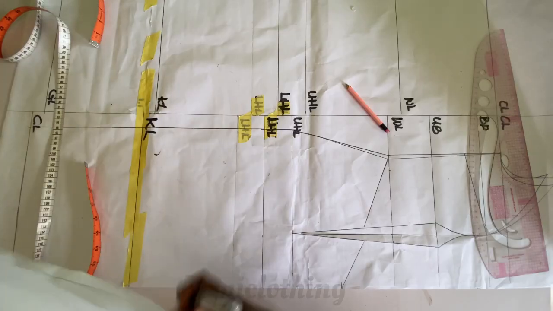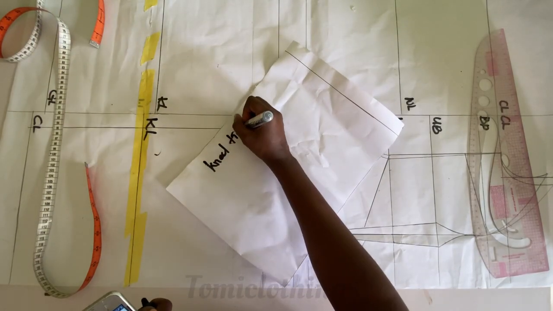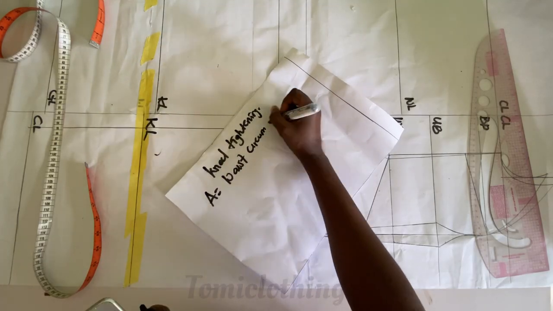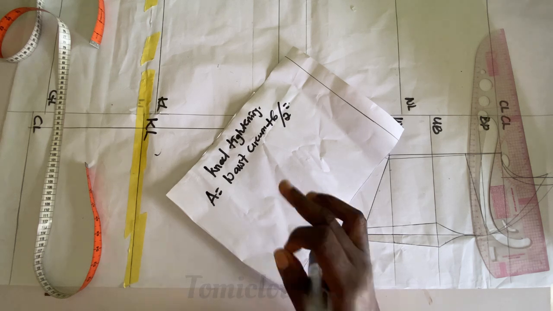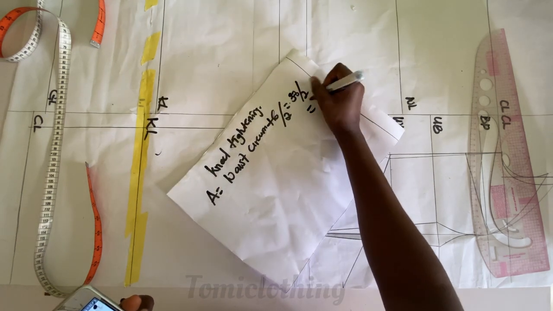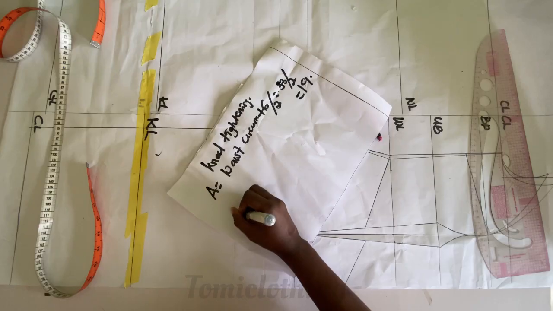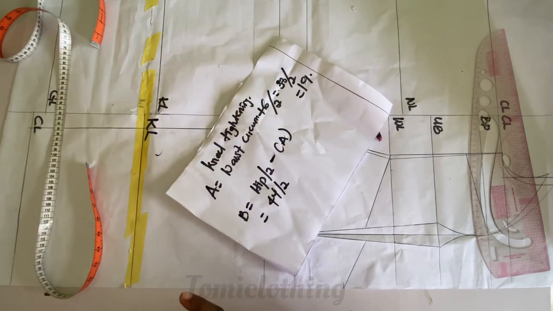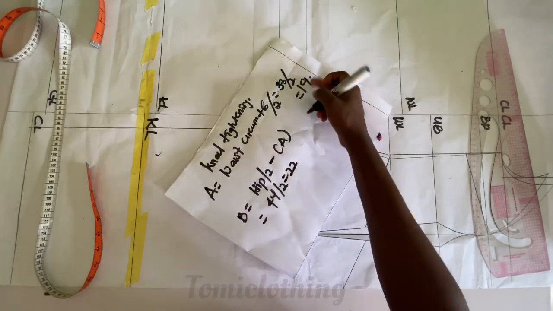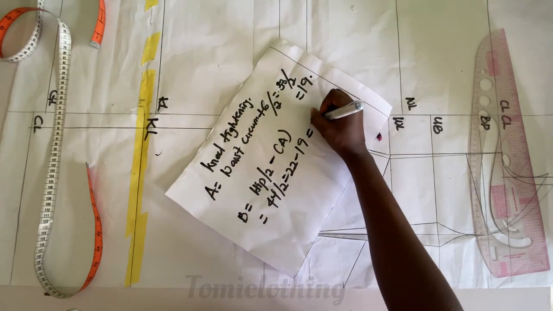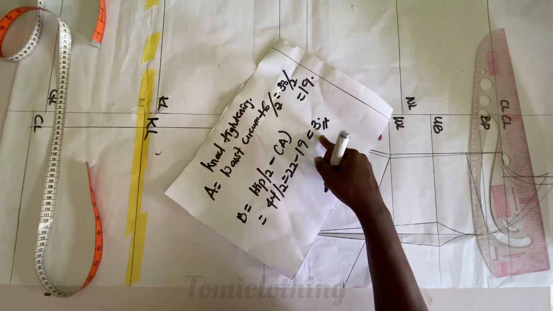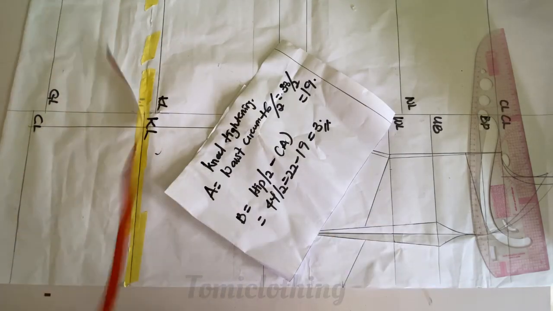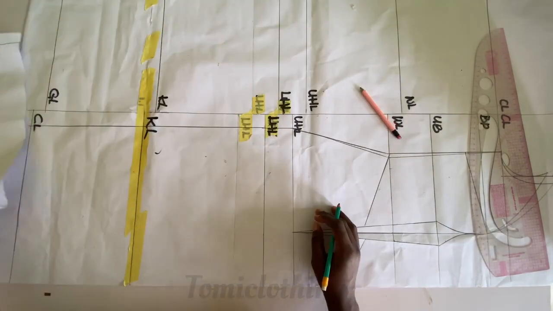So now I'm going to be calculating the new tightening. So there's a calculation for the new tightening. So now I'm just going to go ahead and explain. Let's say A is bust circumference plus 6, divided by 2. The bust I have is about 36 plus 6, so I have about 19. Then the next thing is your hip measurement divided by 2, minus what you have in A. The hip measurement is about 44 divided by 2, that's 22. 22 minus 19, that's 3 inches.